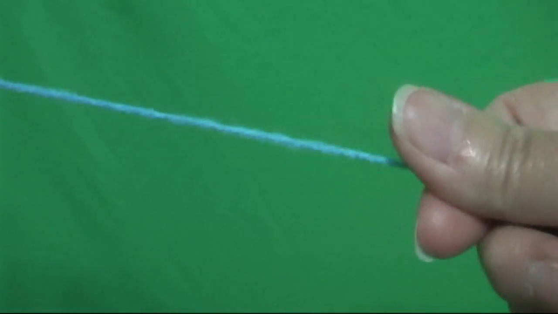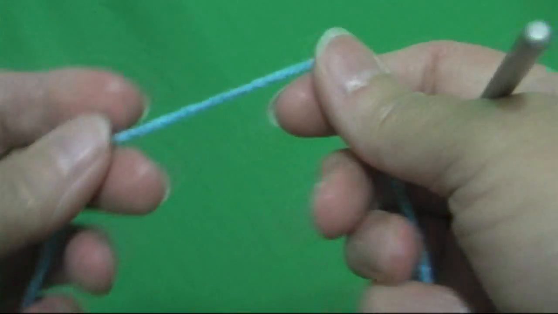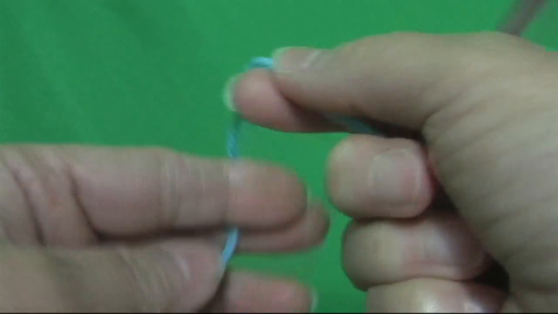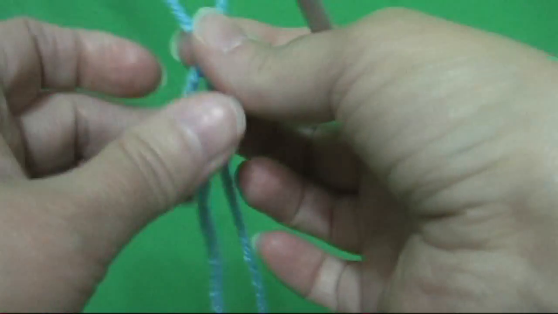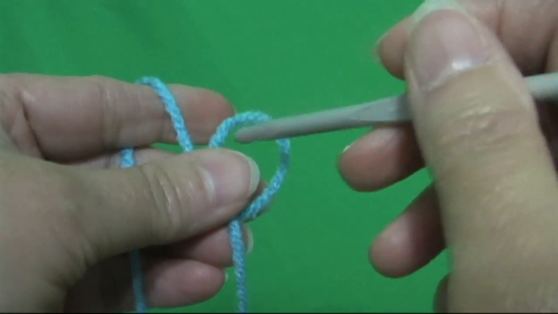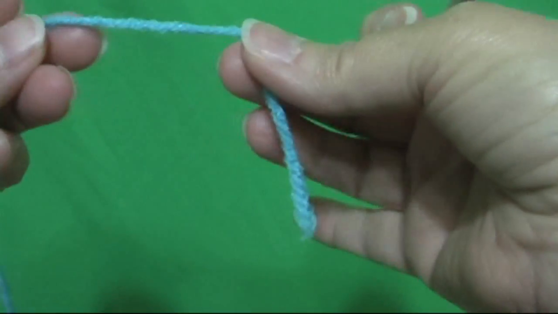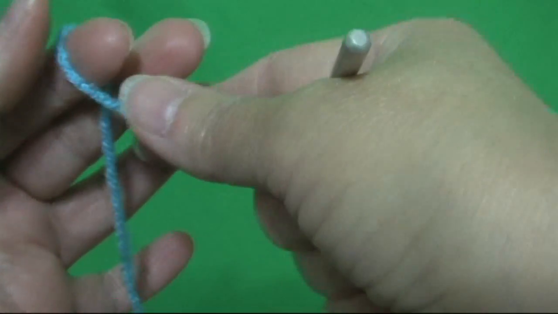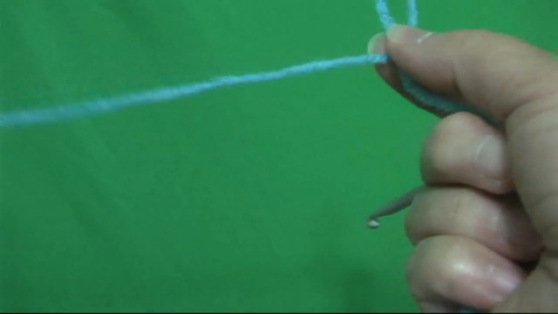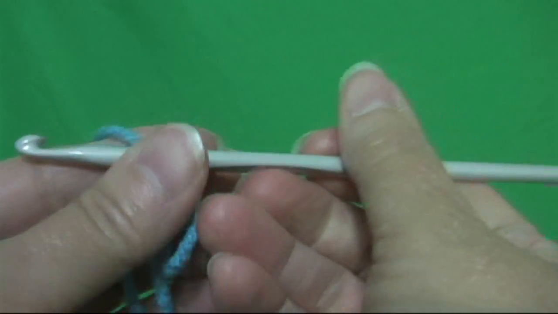Now if you don't have a ring but you need a ring, you can do that as well. There are different ways that you can make a ring. I like to use the adjustable ring. What that is, I just make a loop with my thread, and then I insert my hook in the center. Here's the thread going away from my skein. I'm just going to make a loop. Here's the thread coming from my skein, and I'm just going to grab it and pull it through.